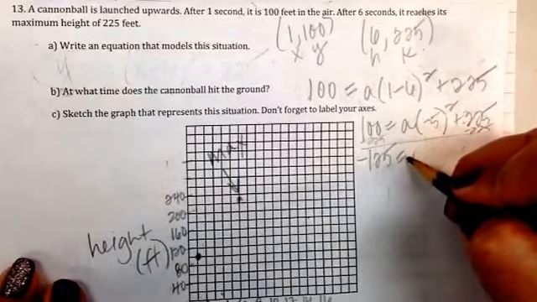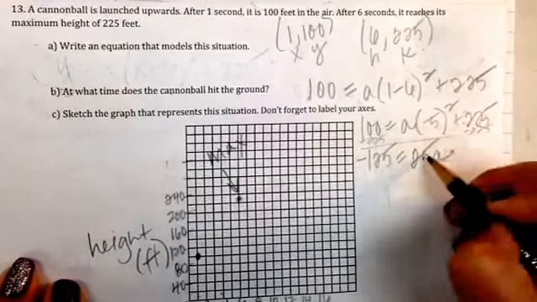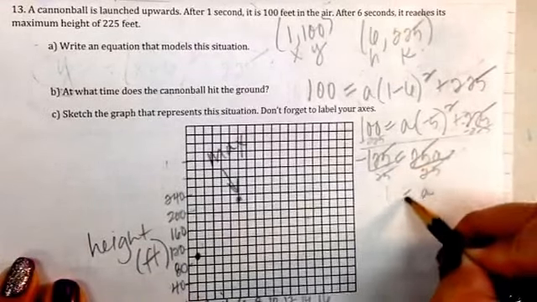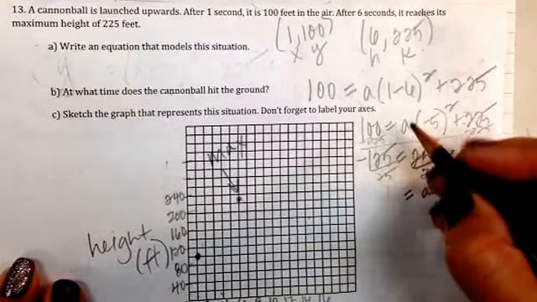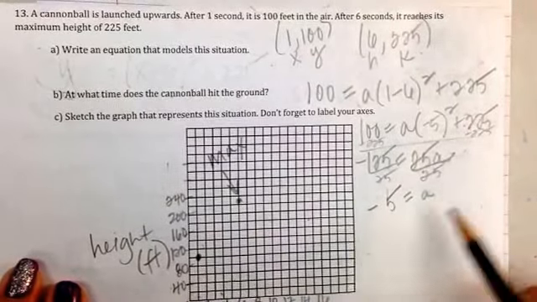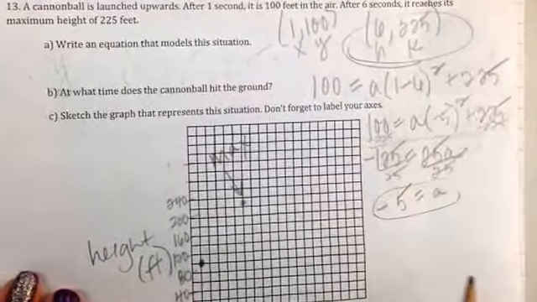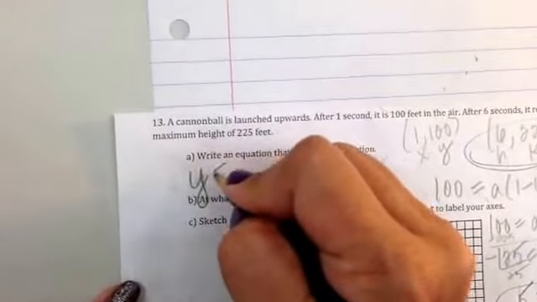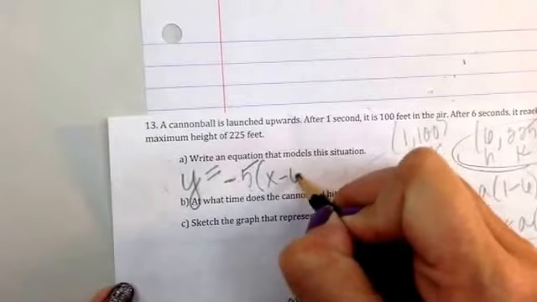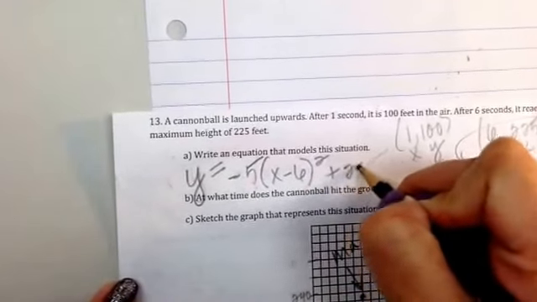Negative 5 squared is going to give me 25. 25 times a, divide both sides by 25, and I'm going to find out that a is negative 125 divided by 25, which is negative 5. That's going to help me to write the equation using my h and k values. y is going to be equal to negative 5 times (x minus 6) squared plus 225.